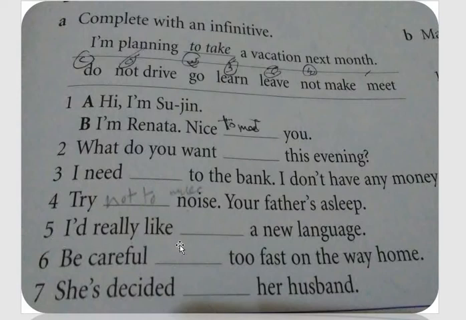I'd like to learn a new language. Number 6. Be careful not to drive too fast on the way home.